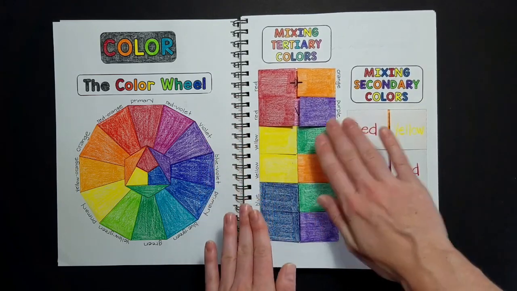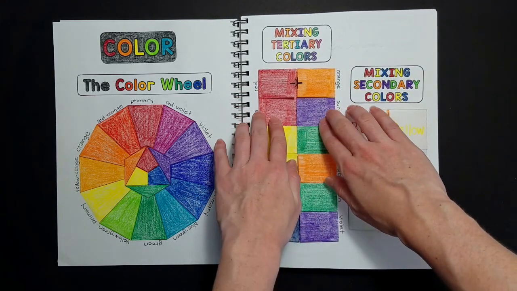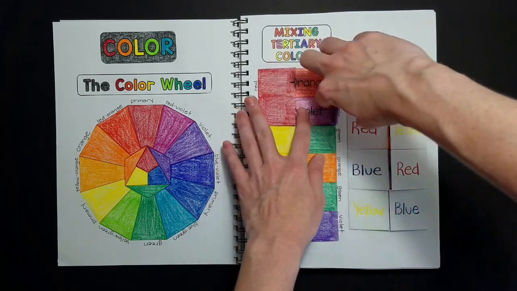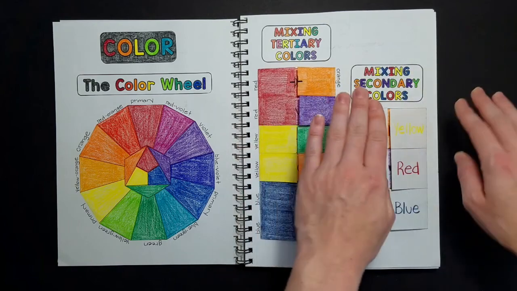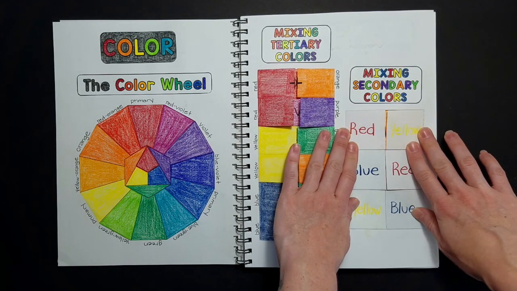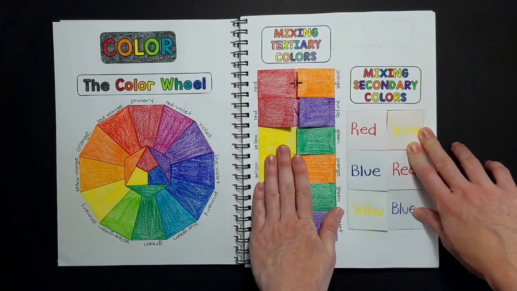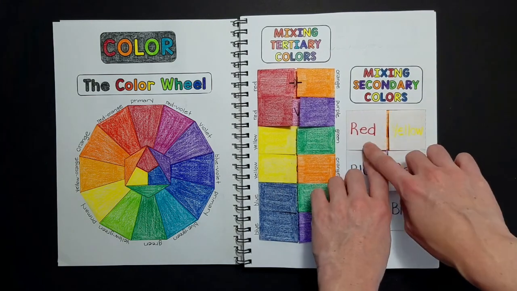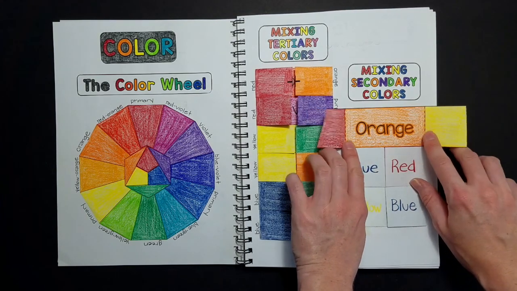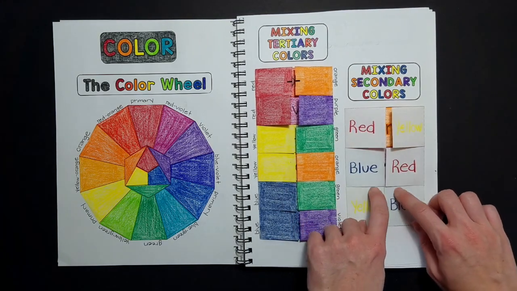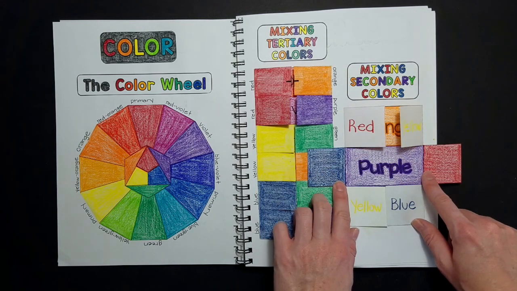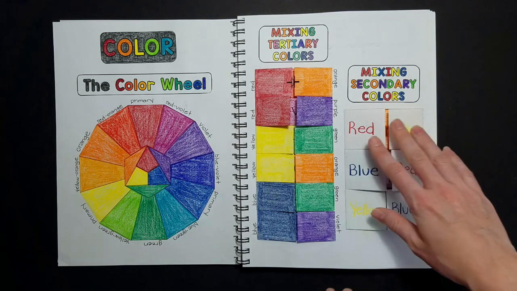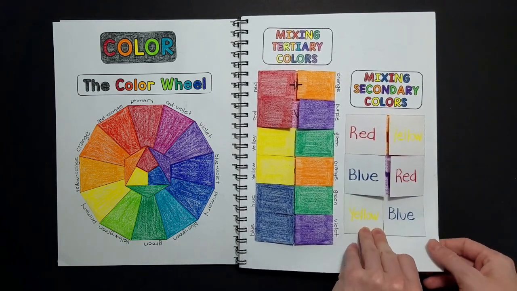Now what makes this different from this activity is that on this one, I've also colored on the outside of the flap too. So you can already see that red and purple make red violet. On this one, for the secondary colors, I did it differently because I didn't color the outside flaps. I just wrote the actual name of the color. So in this one, red and yellow mixed together to make orange, blue and red mixed together to make purple. So if you're short on time, this one's easiest to do because you're not having your students color both sides of it.